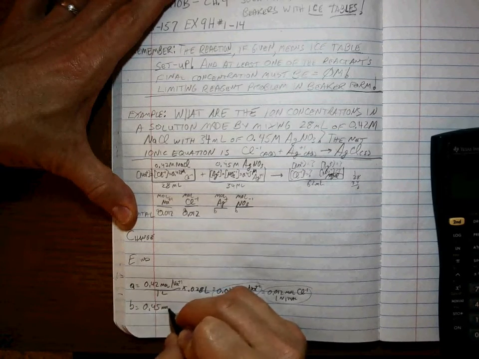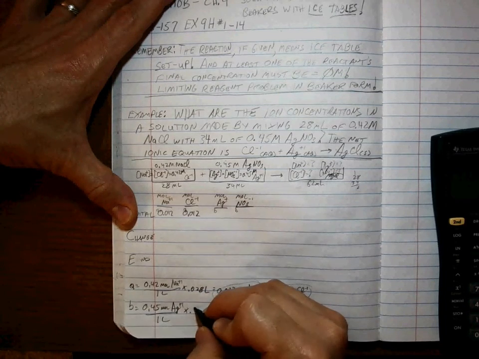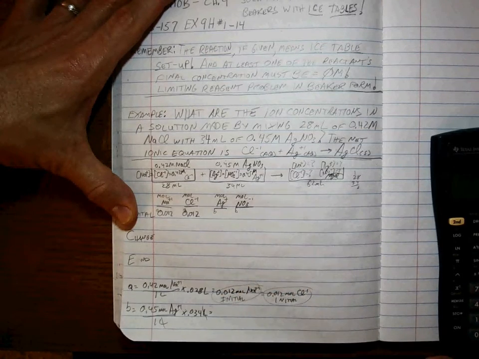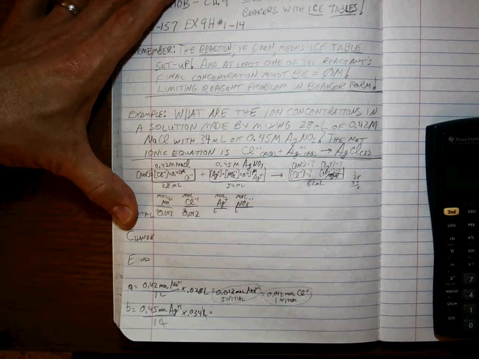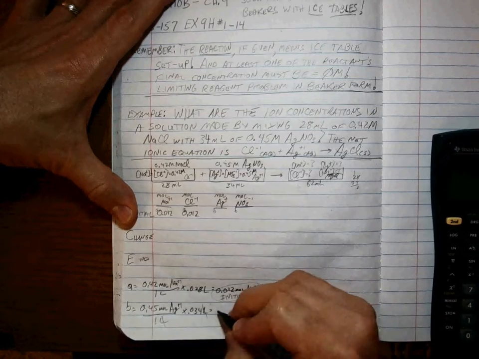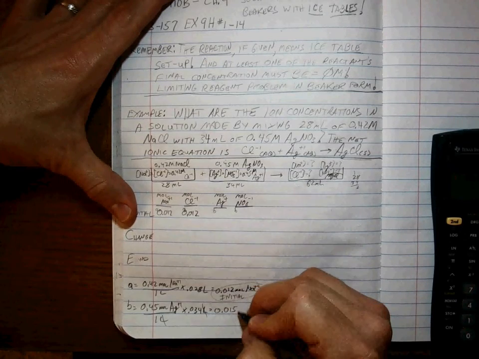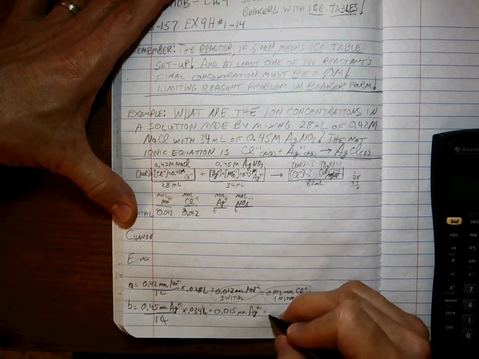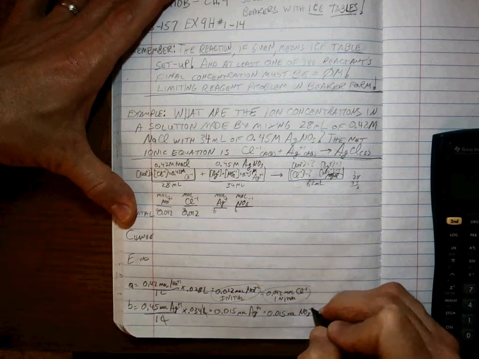Now let's find the moles of the silver ion and the moles of the nitrate ion. 0.45 moles per 1 liter times 0.034 liters. 0.45 times 0.034 cancels out, and we get 0.015 moles of the silver ion, 0.015 moles of the nitrate ion initial.